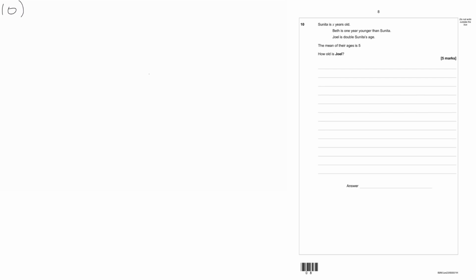Right, so what do we know here? Let's call Sunita S, and if we call Sunita S, then we know that Beth, which I'm just going to call B, is S minus 1, and we're going to call Joel equal to double Sunita's age, so 2S. So we're told the mean of their ages is equal to 5, so what this means is Beth plus Joel plus Sunita over 3 is equal to 5.